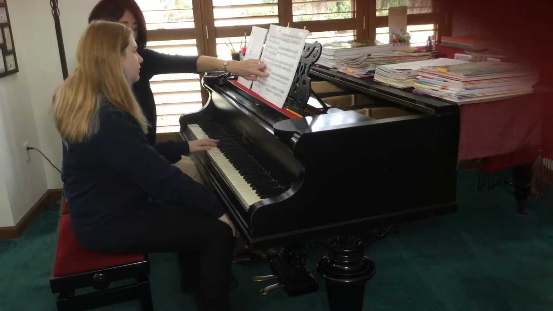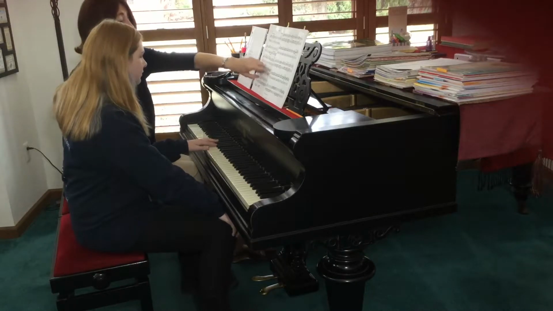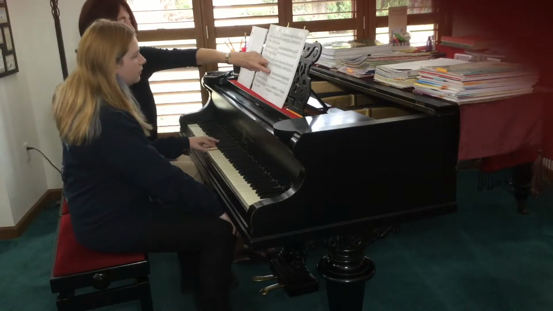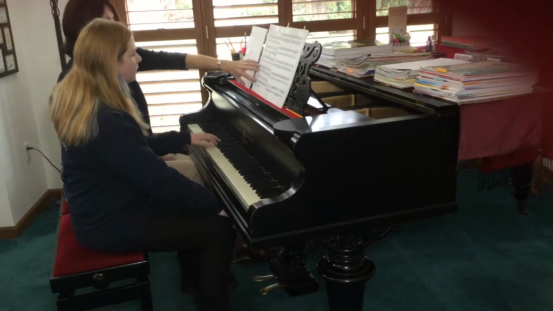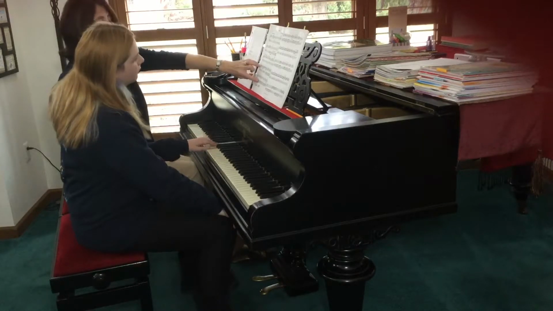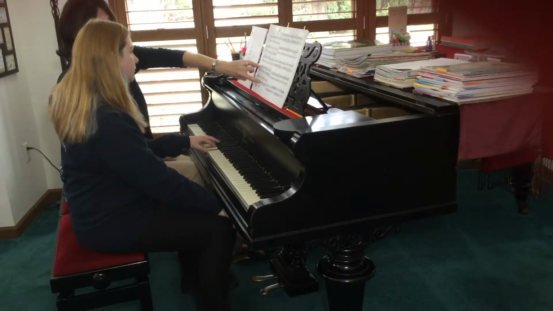It's G major, second inversion. It's G-B-D with the D at the bottom. Let's go. G chord. Back again. D. And you can see, really, that's it.